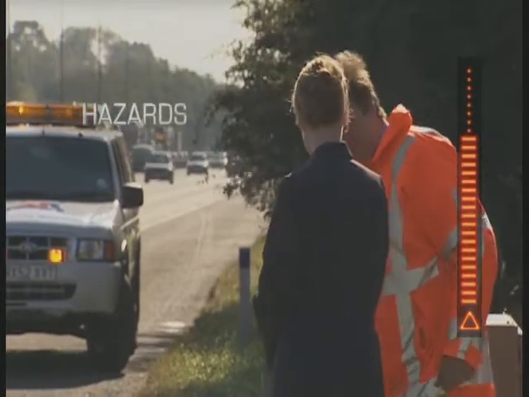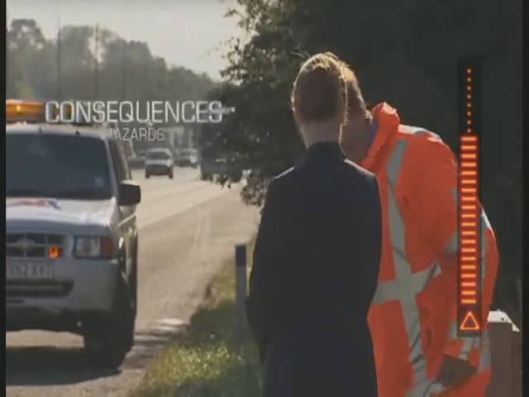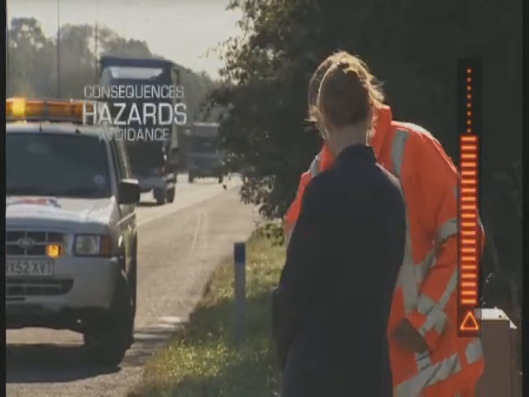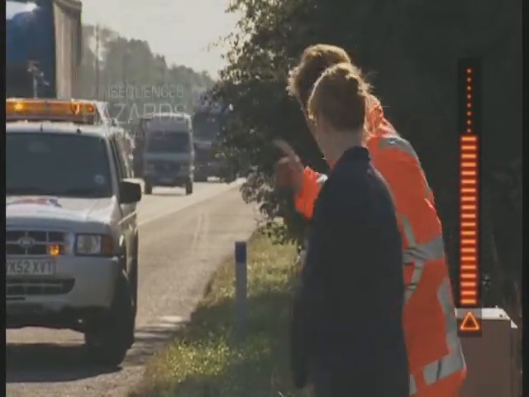The risk assessment process is a loop you constantly go around: hazards, consequences, avoidance, and then back to hazards again to check nothing's changed.